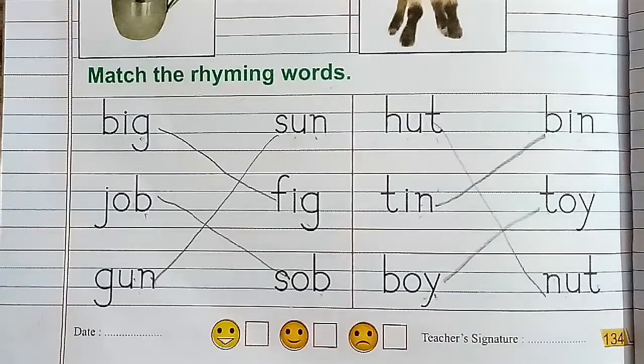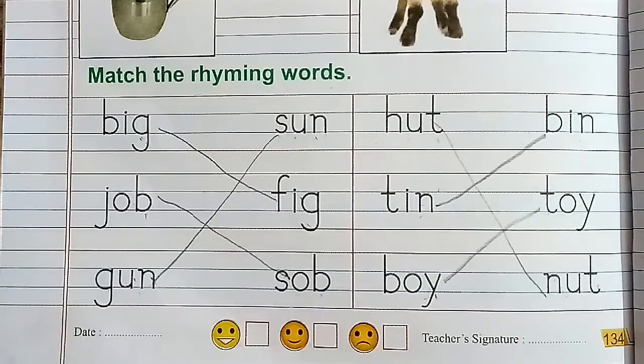Students, that's it for today. Your today's homework is do it in your My Task Book English 2.